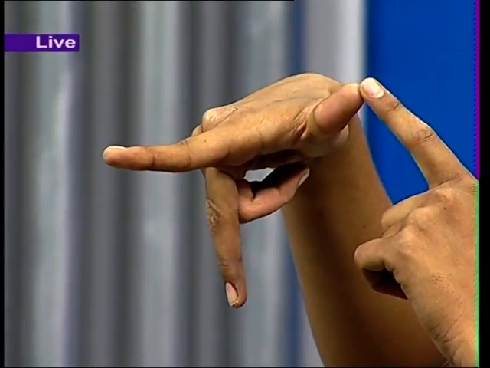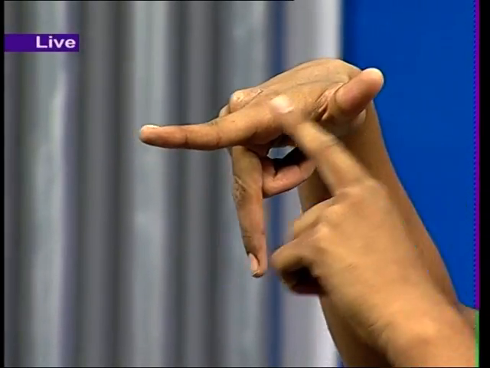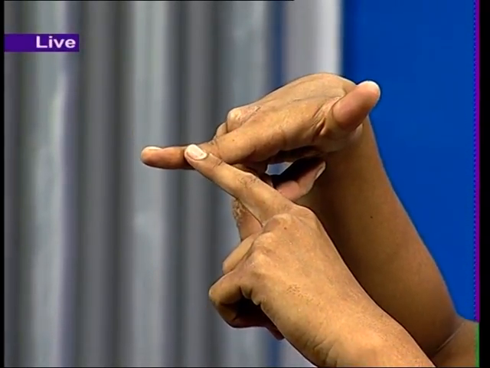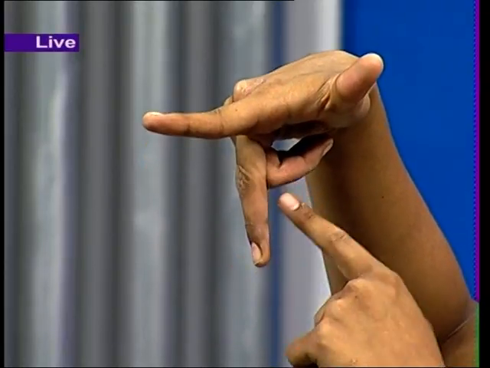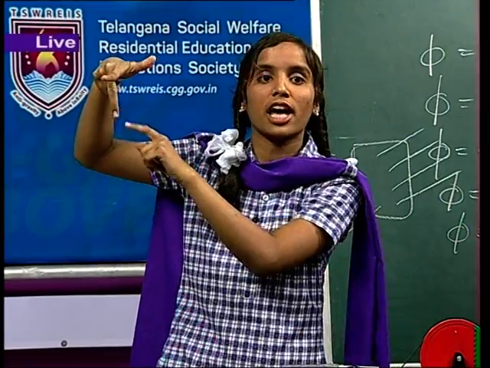Here my thumb finger indicates the direction of motion of the conductor, the forefinger indicates the direction of the magnetic field, and finally the middle finger indicates the direction of the induced current. So this is the Fleming's right hand rule with which we can easily know the direction of the induced current.